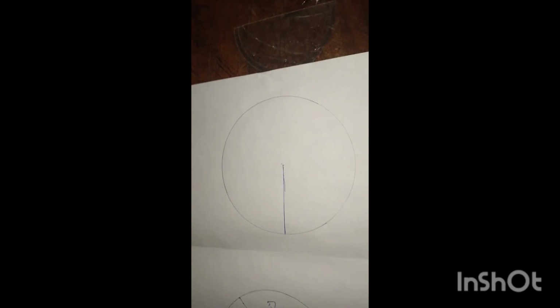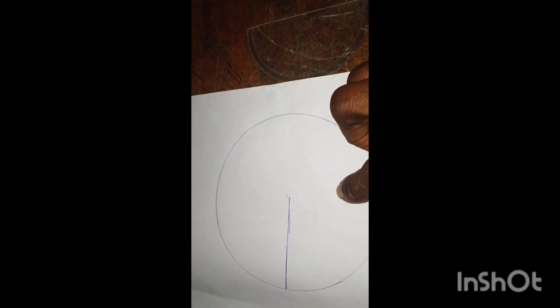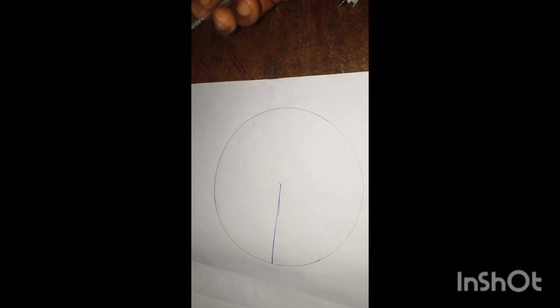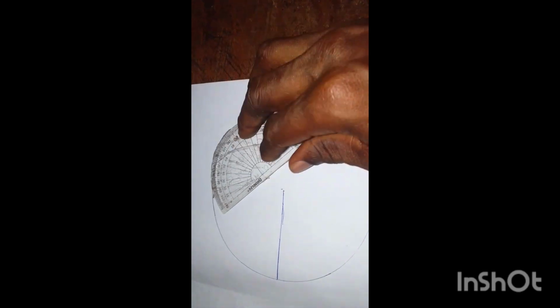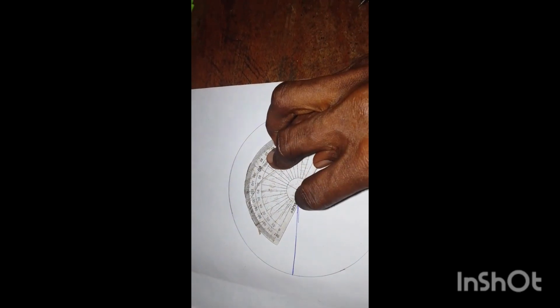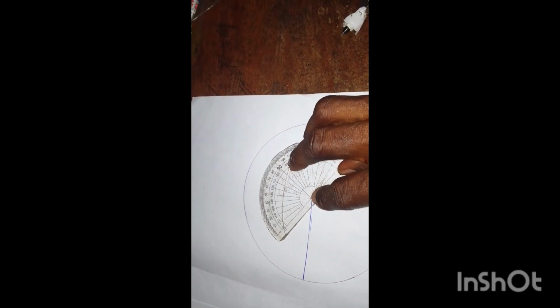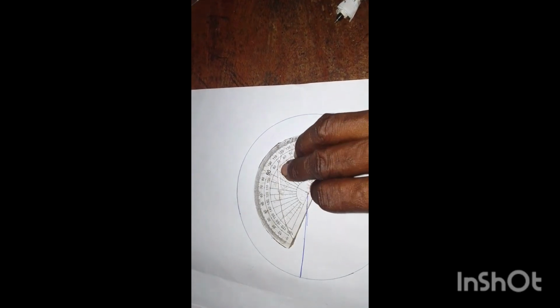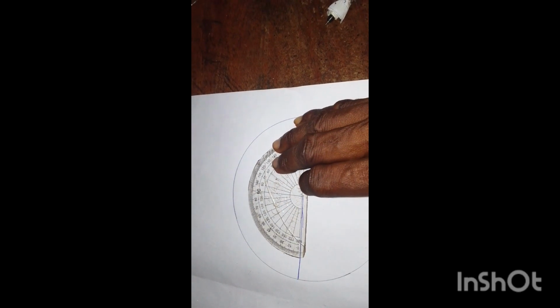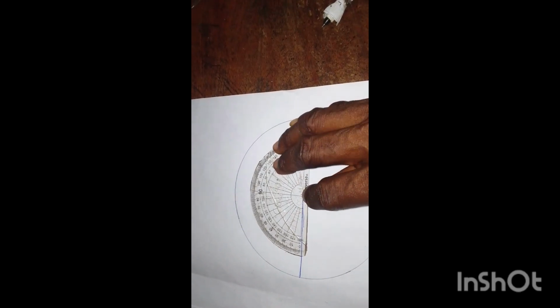The first angle we want to measure is for goats. We have 72 degrees to represent goats. So you come to this circle, pick your protractor, let the center of the protractor fall at the center of the circle. Then you make the line on the protractor fall on the line you have drawn.